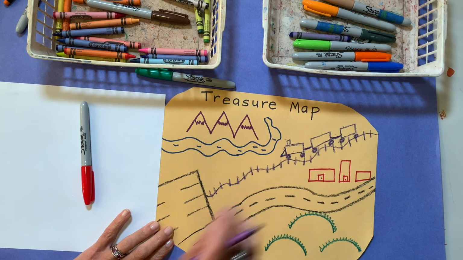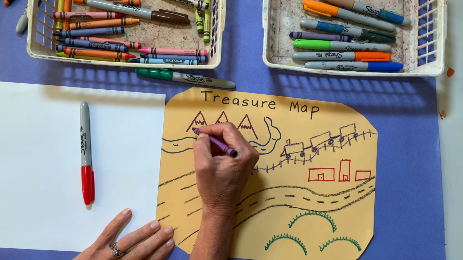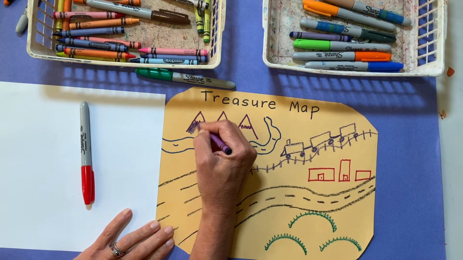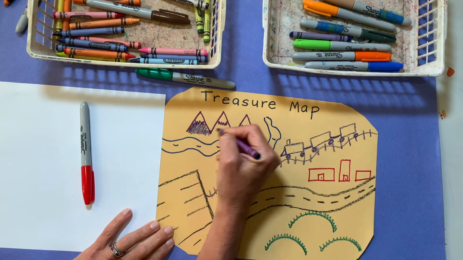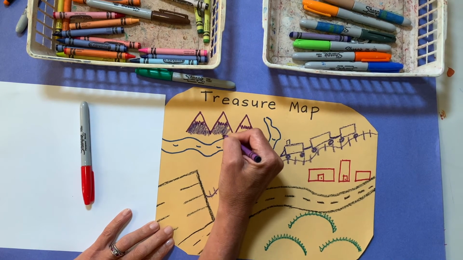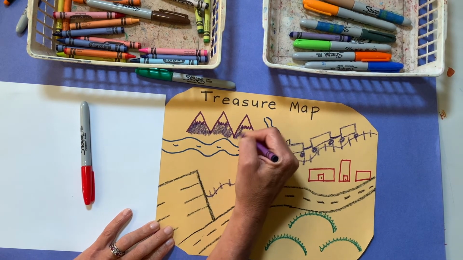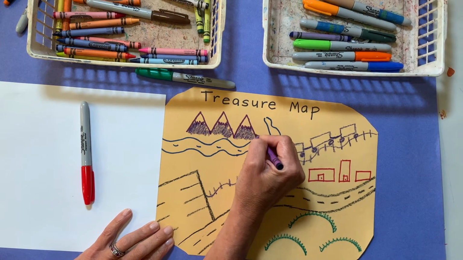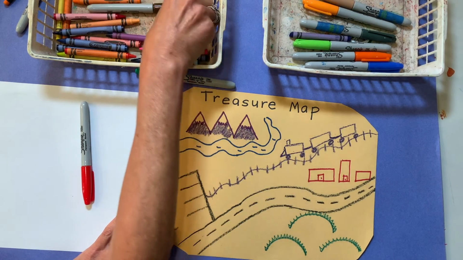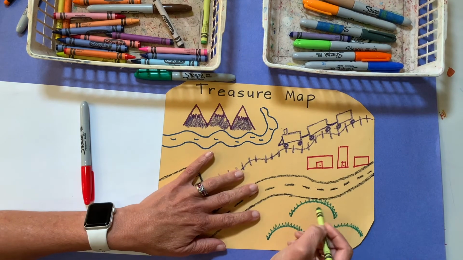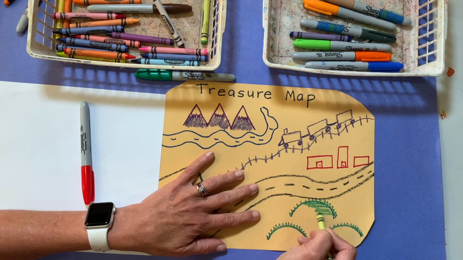Great. Do you have enough things filled in on your map? Let's color kind of quickly. You might want to put a little color on your mountains or on your hills. You can have fun with this, and they can be any color you want. Later, when you have more time, you can color more.